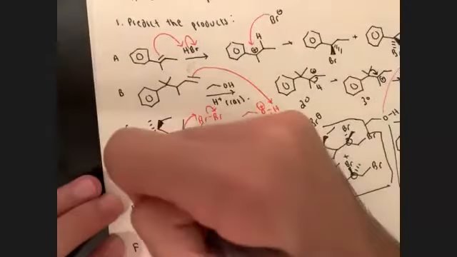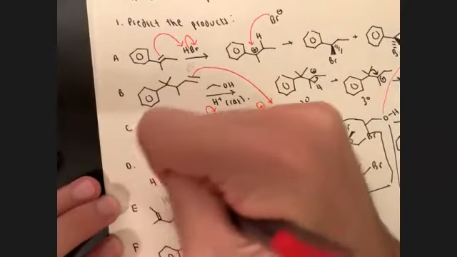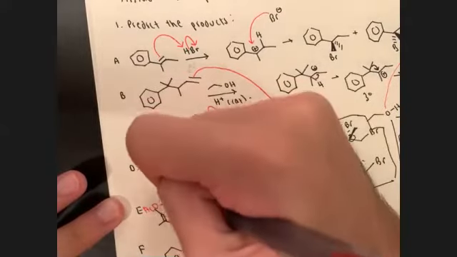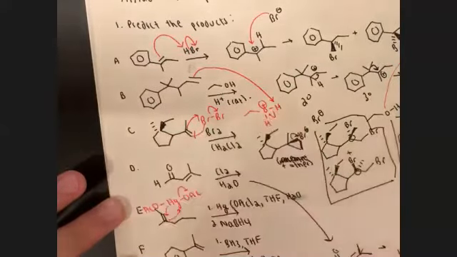Again, it's another concerted mechanism. So let me just draw that out over here. Hg, OAc, OAc, and it's concerted in the sense that the pi bond grabs that hydrogen, has that break off, and then it comes back. So you form this cyclic bridge. I'm going to draw this below.